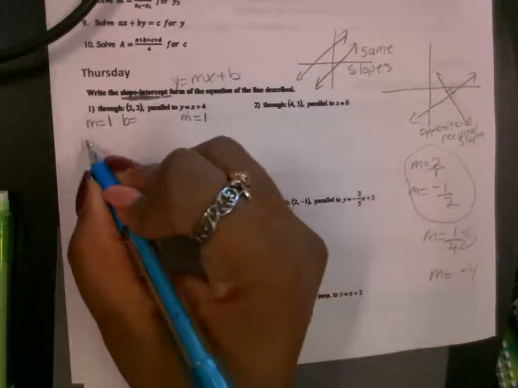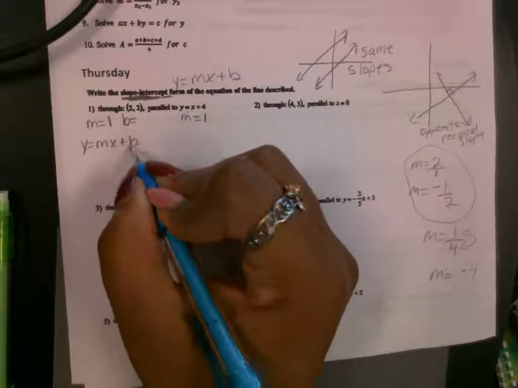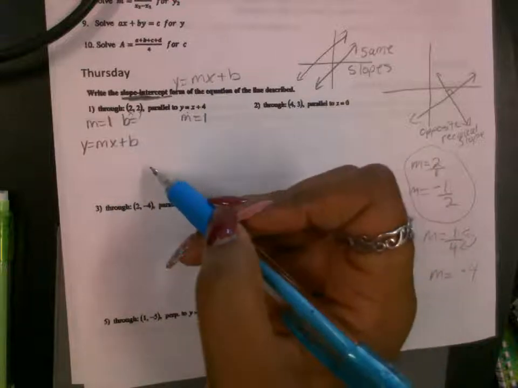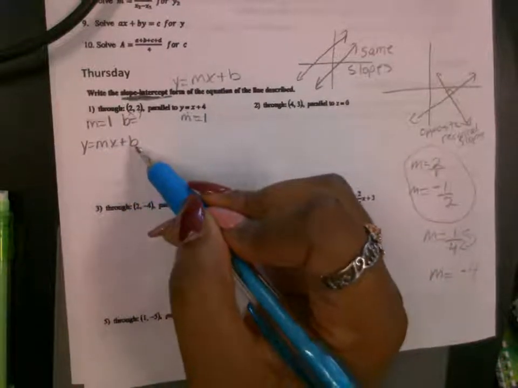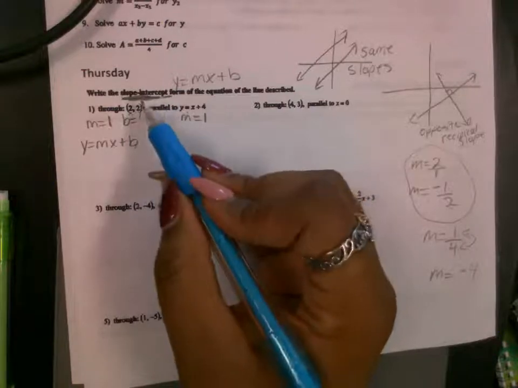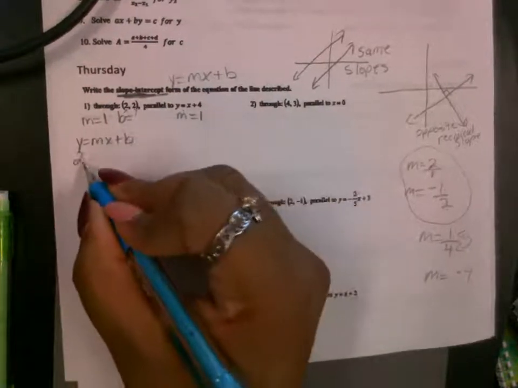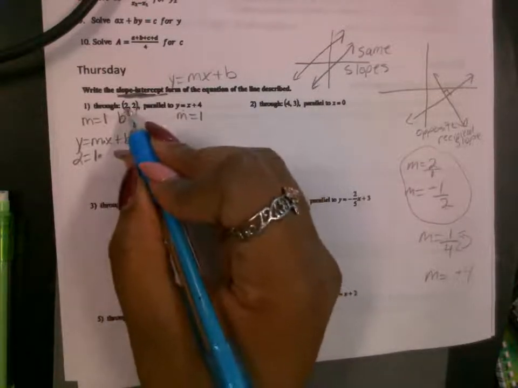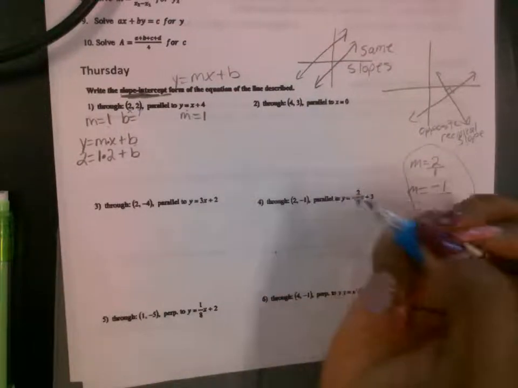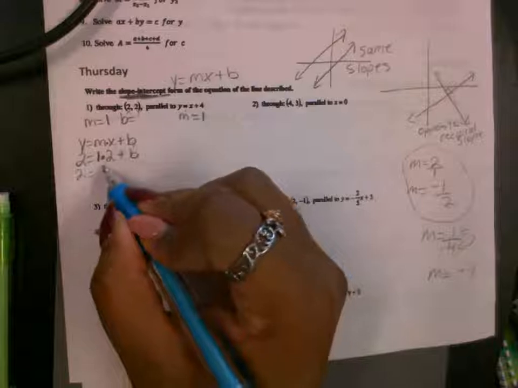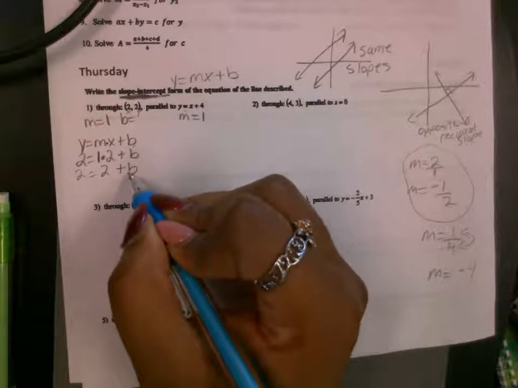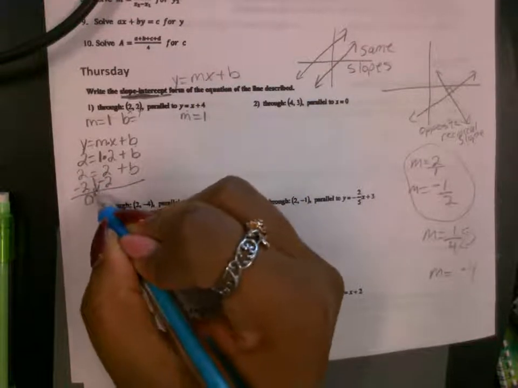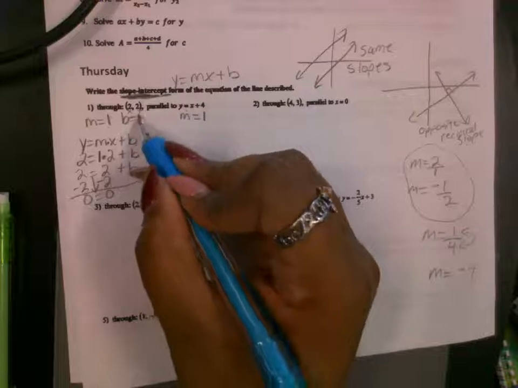So you're going to use the slope-intercept form to find b, y equals mx plus b. You're going to substitute the point that's given, the x and the y that's given, along with the slope into y equals mx plus b, and solve for b. So here, your y is 2, your m is 1, this is multiplication, your x is also 2. So now you're going to solve for b. This is going to be 2 plus b. To get b by itself, you get rid of the positive 2 by subtracting 2. 2 minus 2 gives you 0. So b for this equation is going to be 0.